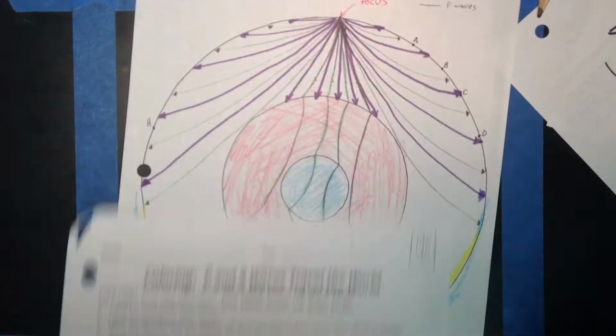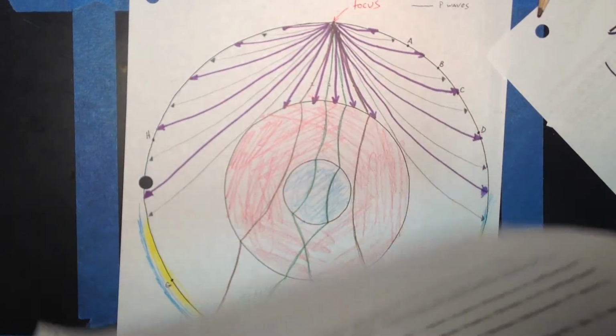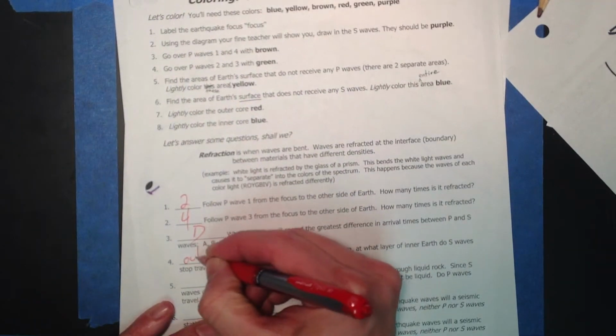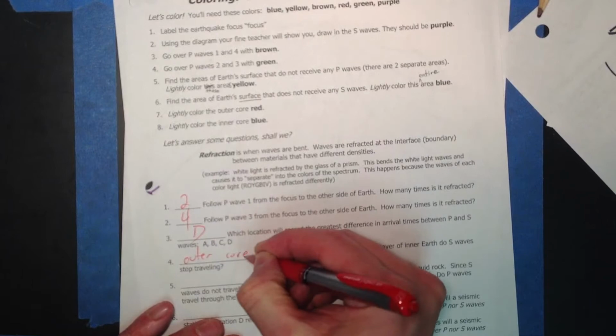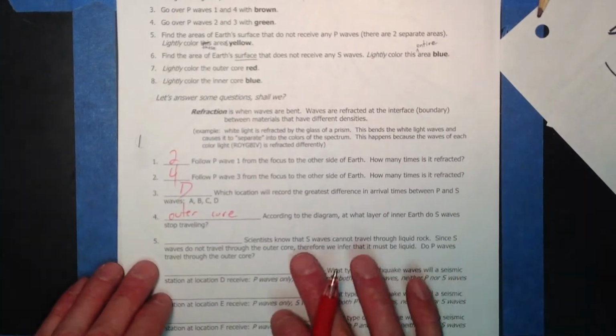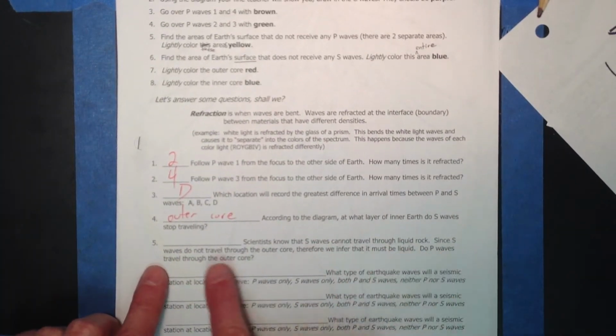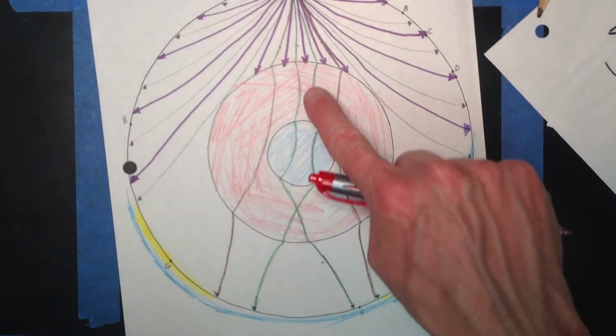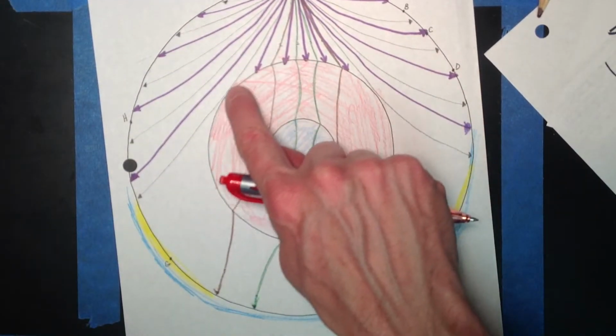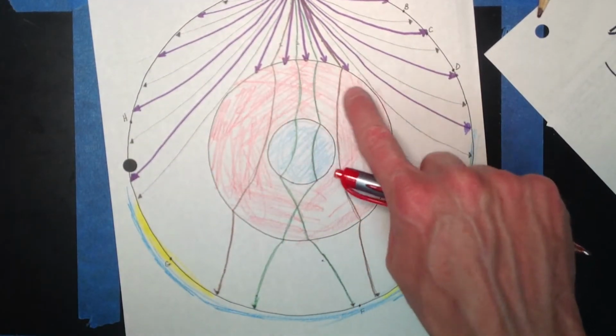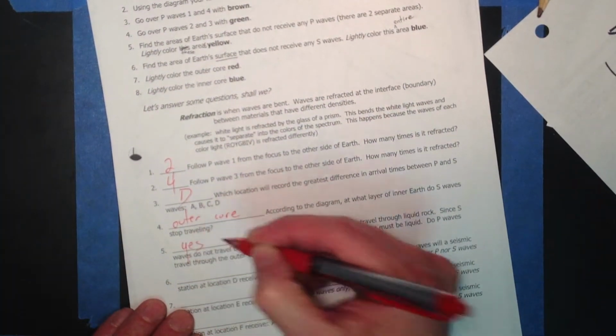According to the diagram, at which layer of inner Earth do S waves stop traveling? As I've said before, that is the outer core. Outer core. That is key. Scientists know that S waves cannot travel through liquid rock. Since S waves do not travel through the outer core, we infer that it must be liquid. Do P waves travel through the outer core? The ones we see here, they all hit it. This one just grazes it, but this goes through, goes through, goes through. P waves do go through the outer core. That answer is yes.